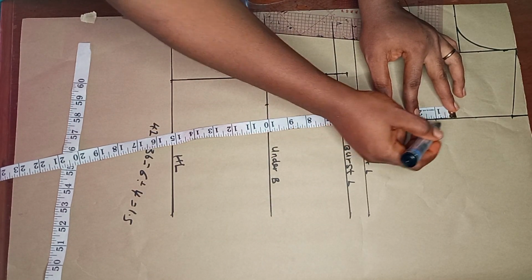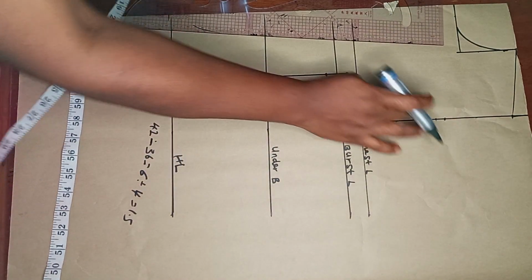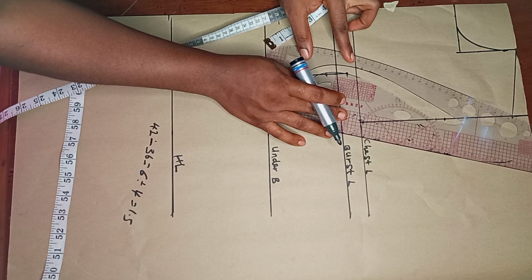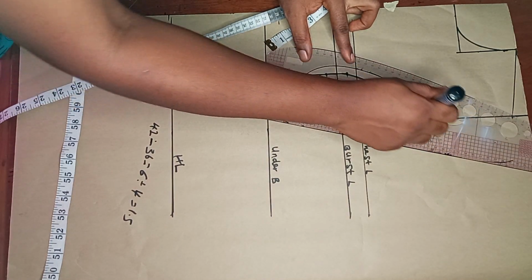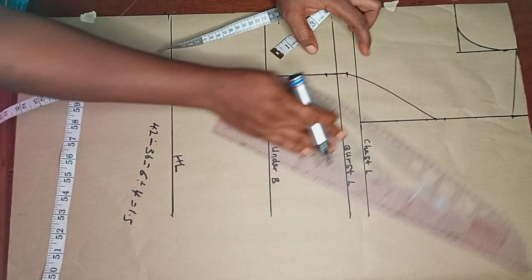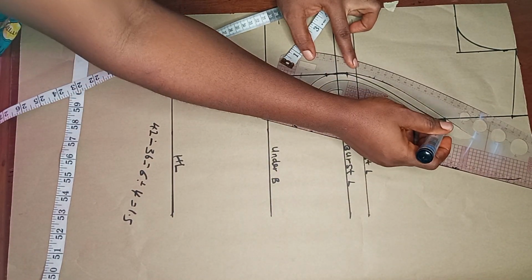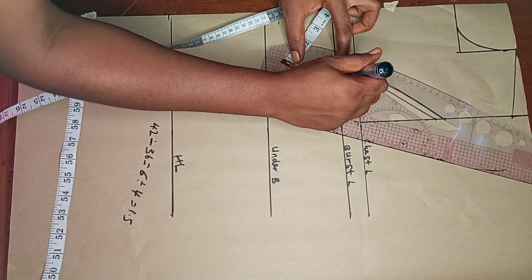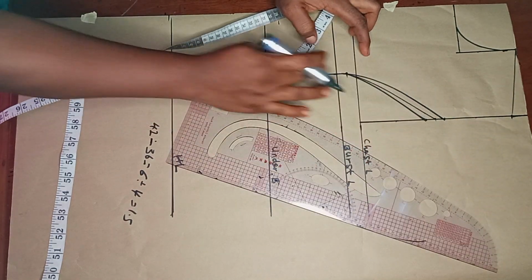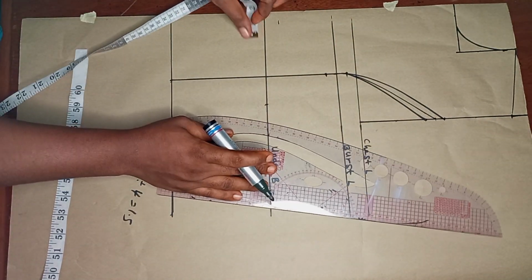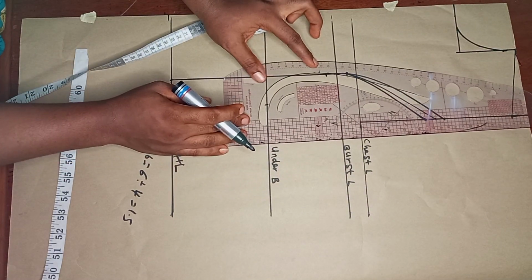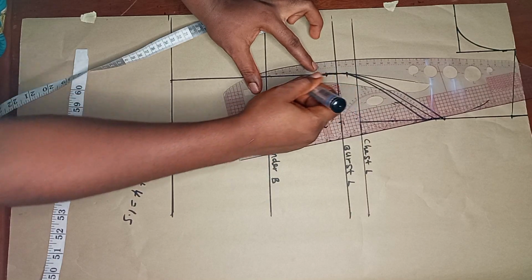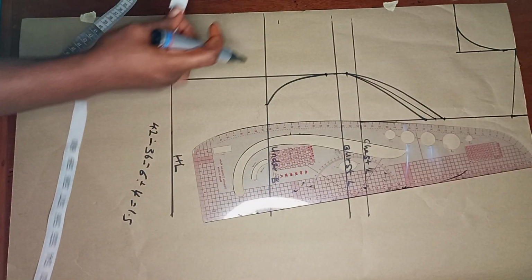On our shoulder line, on our armhole line, I'll find the midpoint and also do the same. Come up and down by 0.5 inches. Then I'll connect it like so. I'll connect the 3 lines on my shoulder, on my armhole bust line, to my 0.5 inches step up on the bust line. That is what you can see me doing now. Then on the 0.5 inches step down, I'll connect it to my 1.5 inches. That is what you can see me doing now.